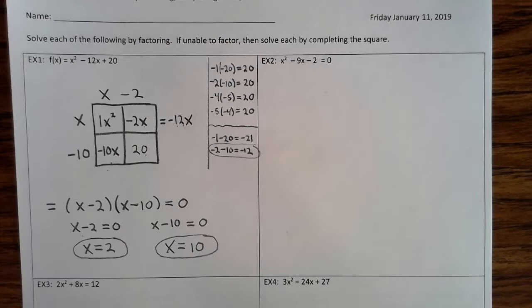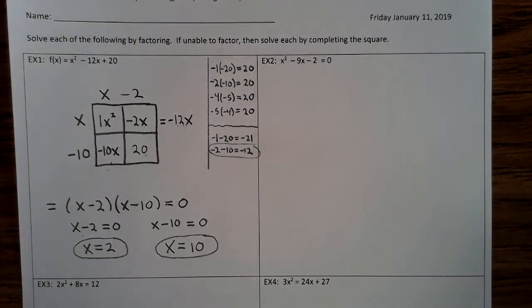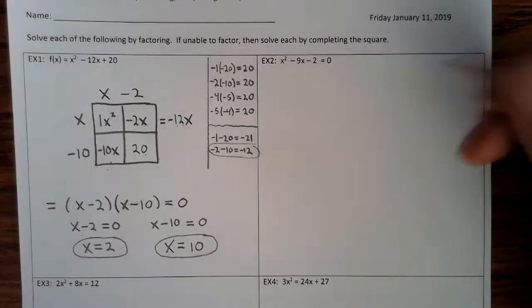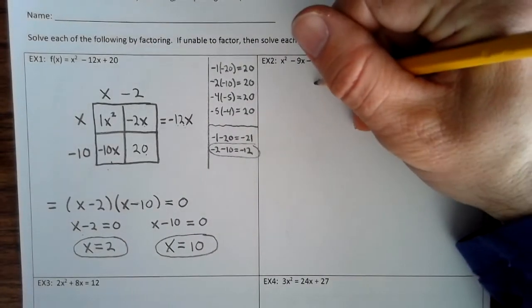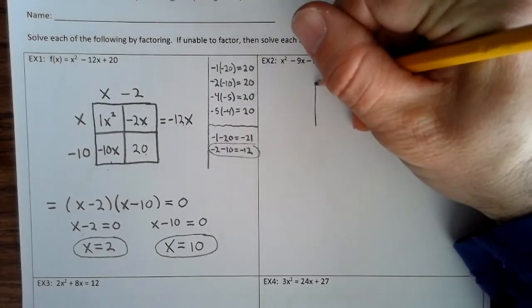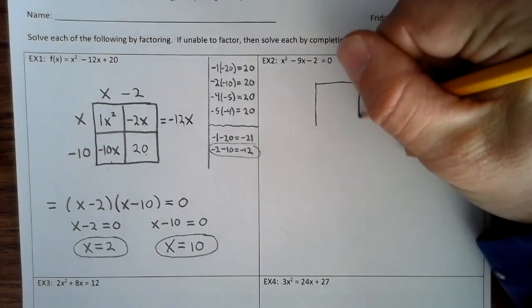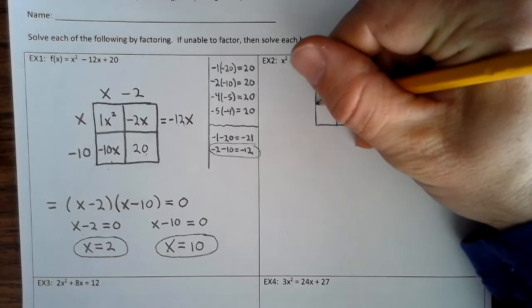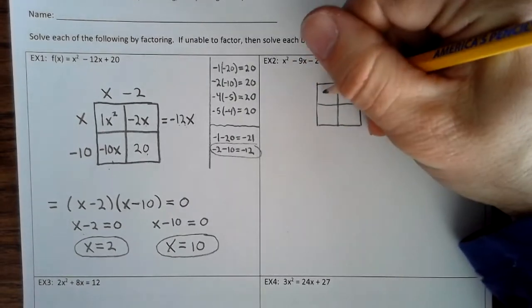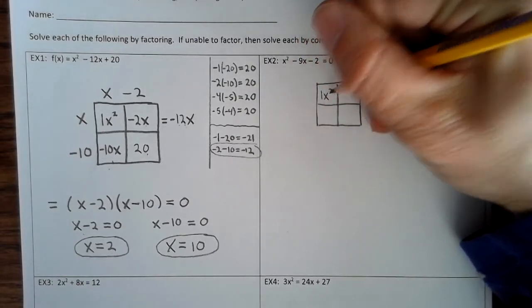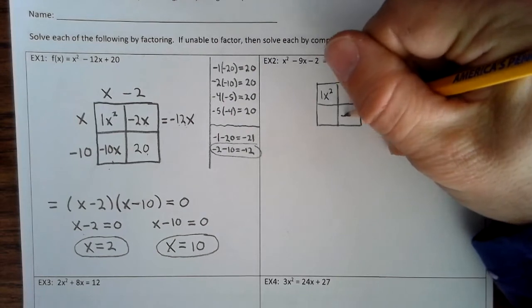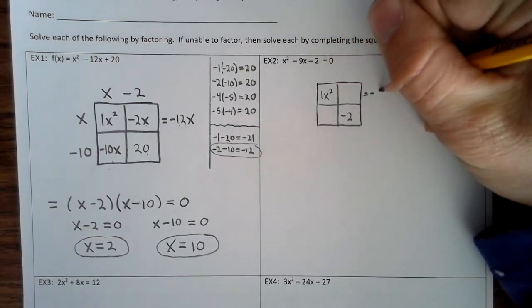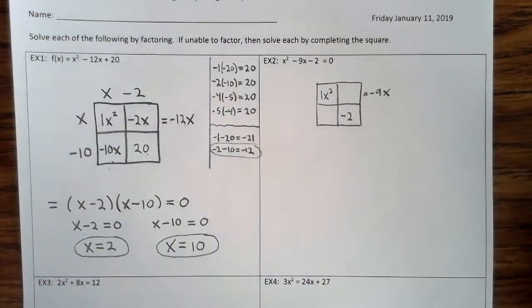All right, let's take a look at example 2. All right, so first thing you want to do is draw your box. So first term, 1x squared. Last term is negative 2. Middle term is negative 9x.